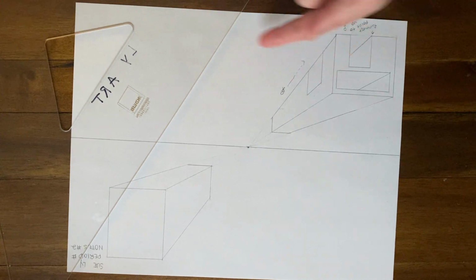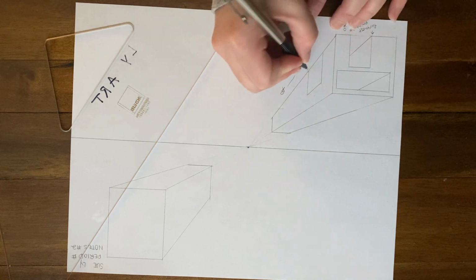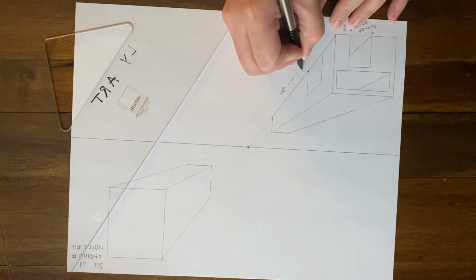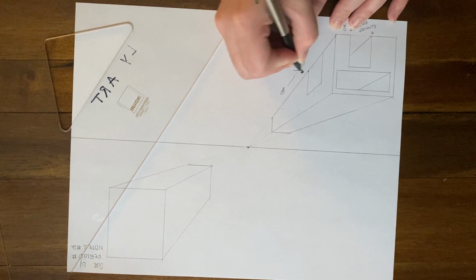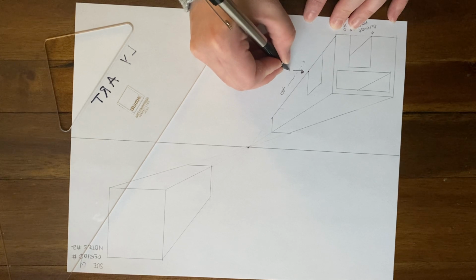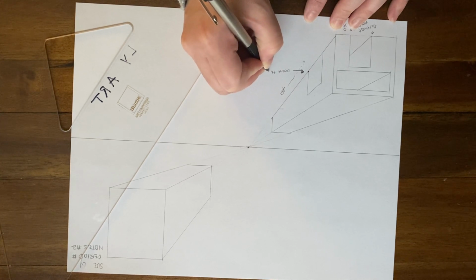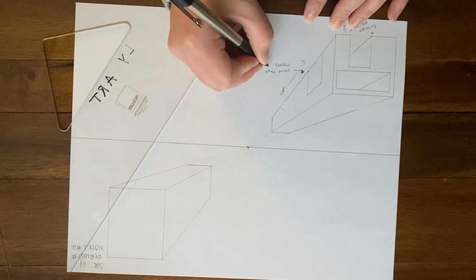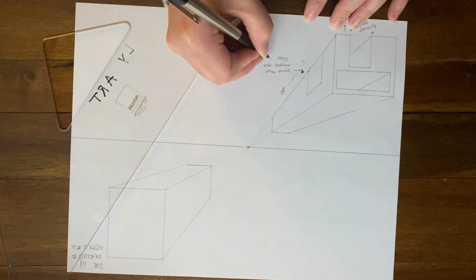So if I want to go inside this door, there's got to be some depth involved. So at this point right here, you want to make a note. I usually just draw an arrow. And this point, so the point that meets the floor, gets a horizontal.